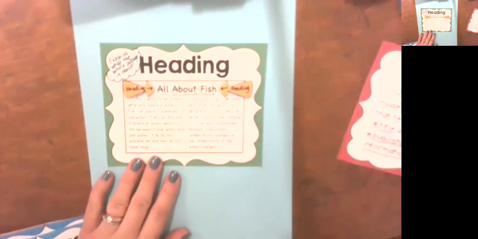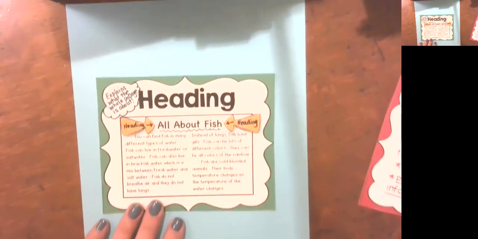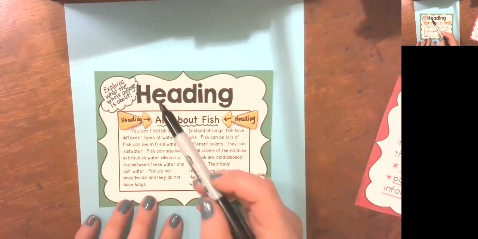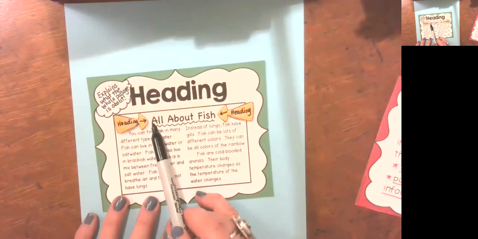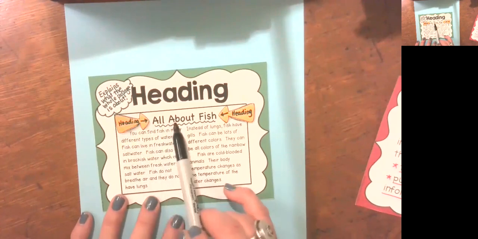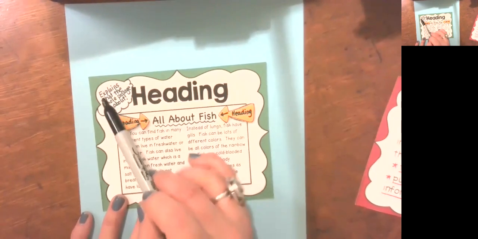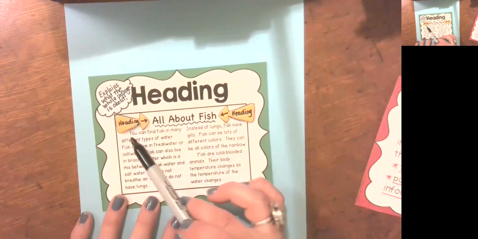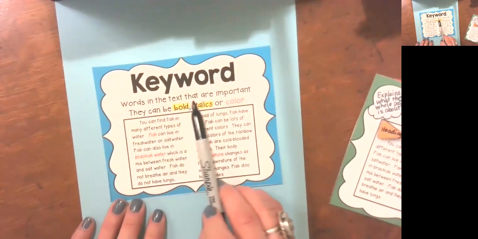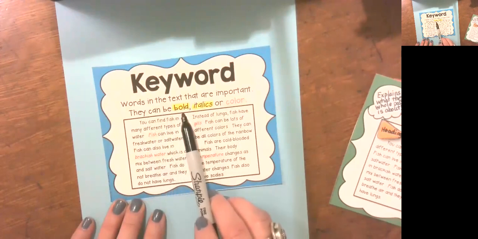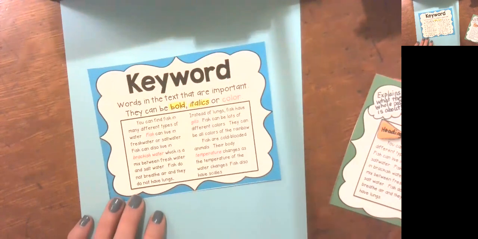A heading, this is so important. When we actually do our own writing of our nonfiction, headings will be super important, because those are the words at the very top of the page that explains what that whole passage below will be about. We're going to find examples of that in just a moment. Keywords. Words in the text that are important. They can be bold, italics, or color.